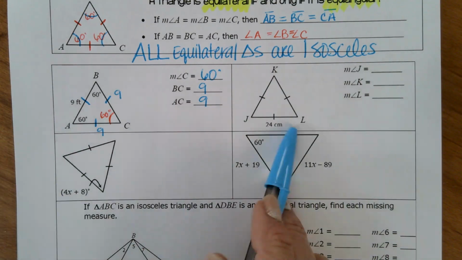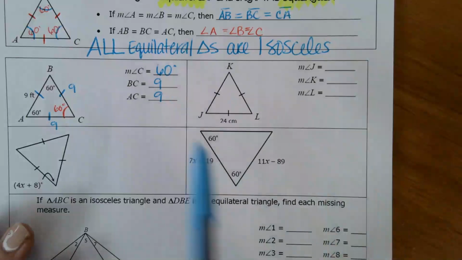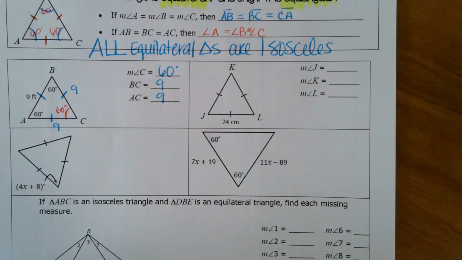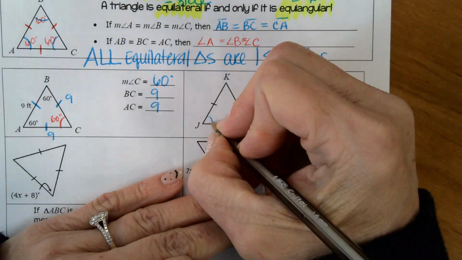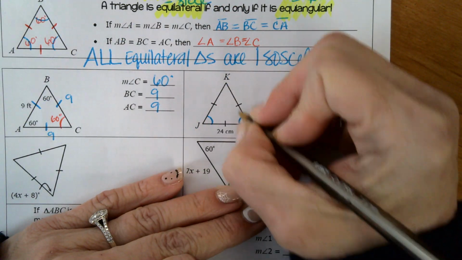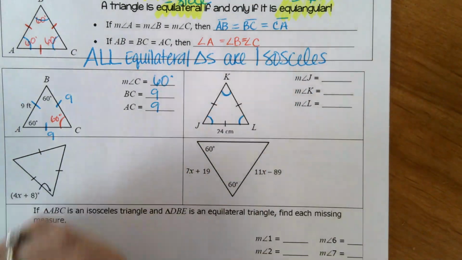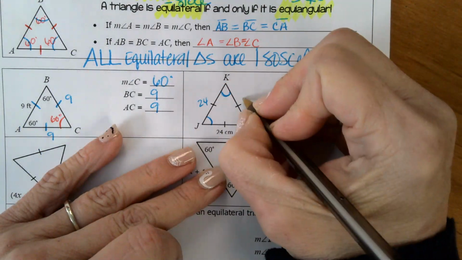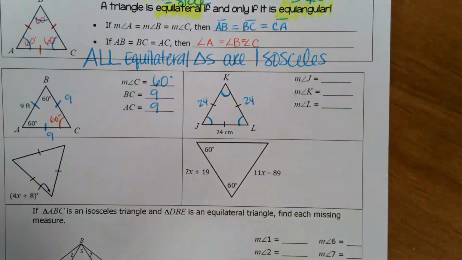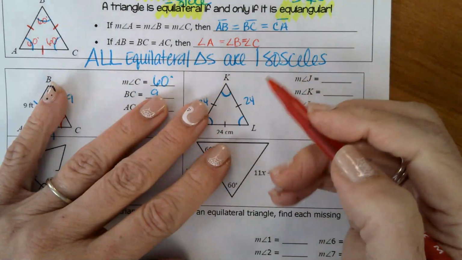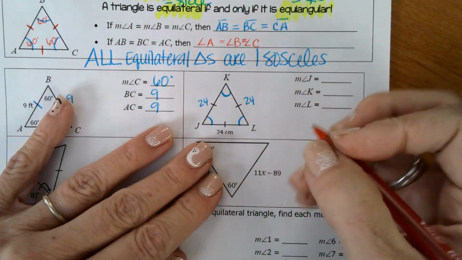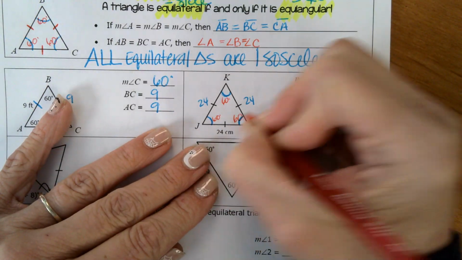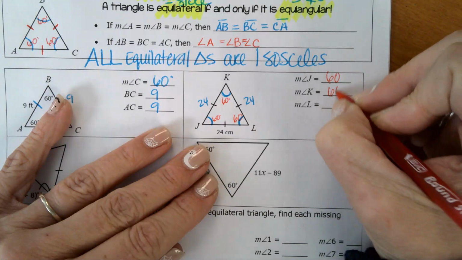Okay, let's go over here to this one. So now, the backwards. If all of the sides are the same, then what do we know? 60, 60, 60. Okay, it is equilateral, which means all the sides are 24 centimeters. It is 24 here, 24 here. What else do you know? Okay, angles are the same, and they're all what? Okay, so that's easy.